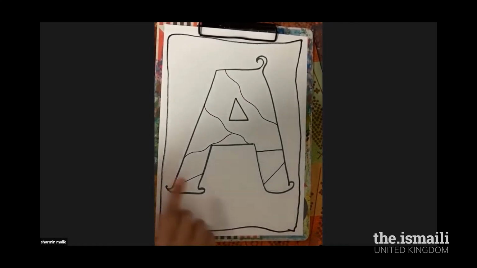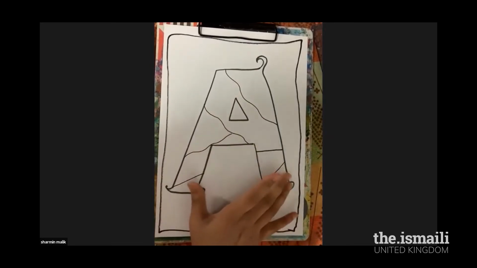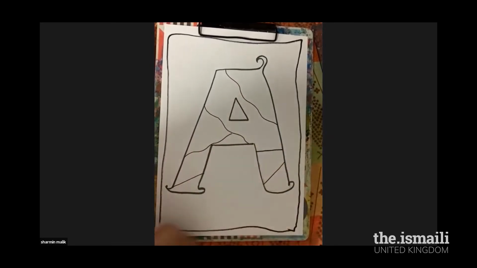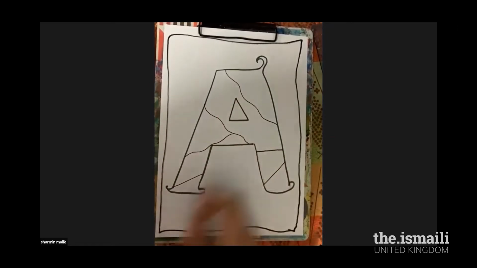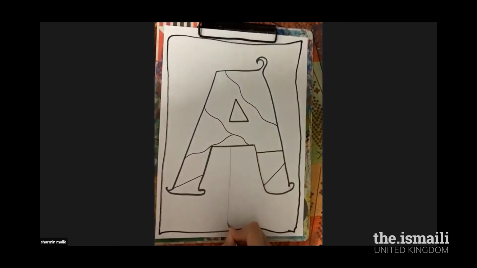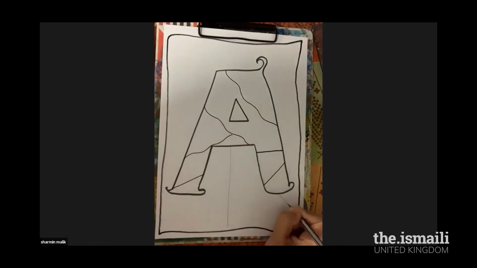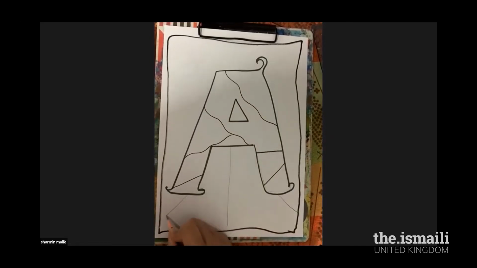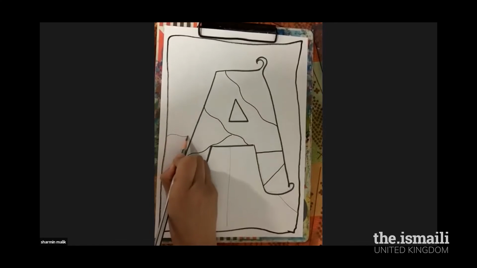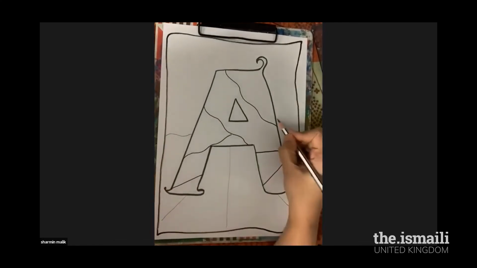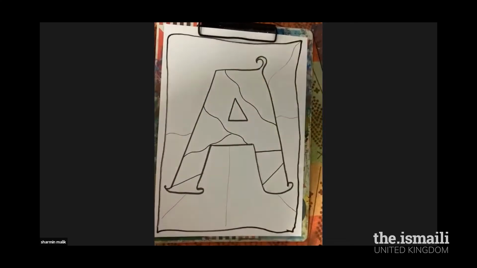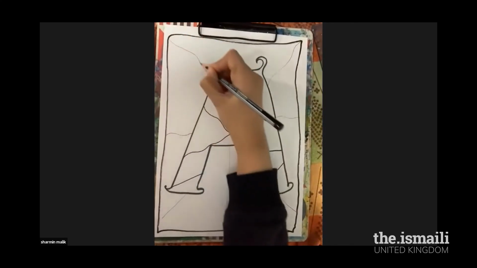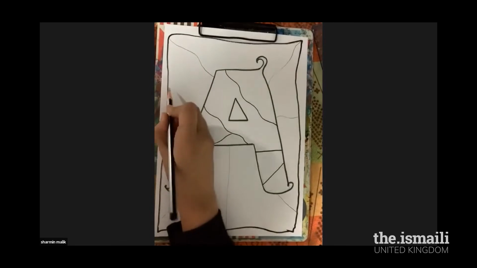Aryan, I think your lettering is a little bit thinner. So for them, what you can do is you can leave the lettering, you can leave the letter, and you can divide rest of your page into different sections, like this. You can put a curve, you can put a wave. Just divide the rest of your paper into different sections.